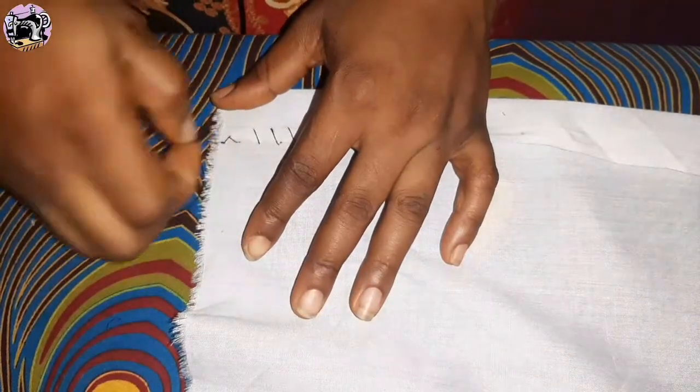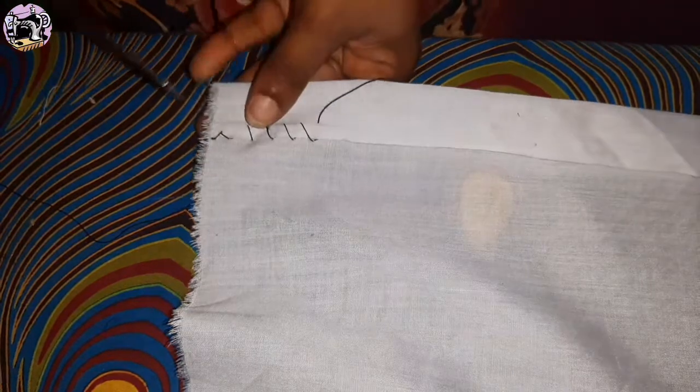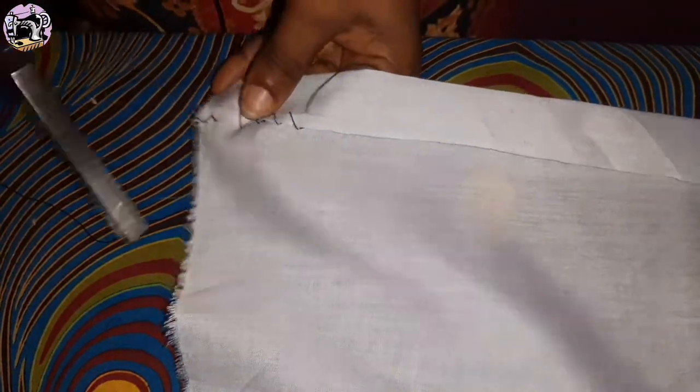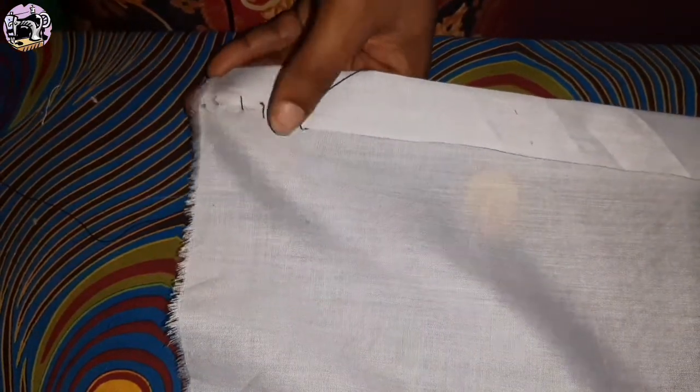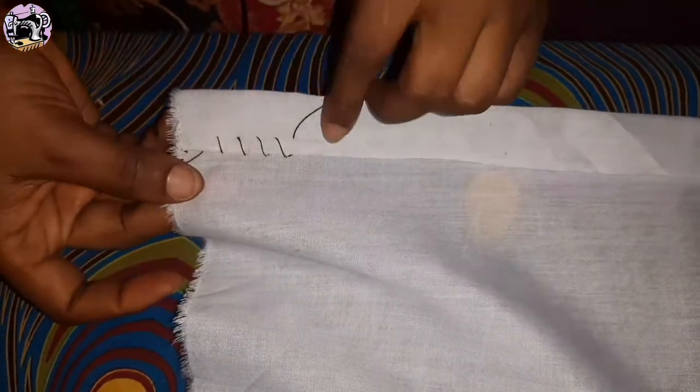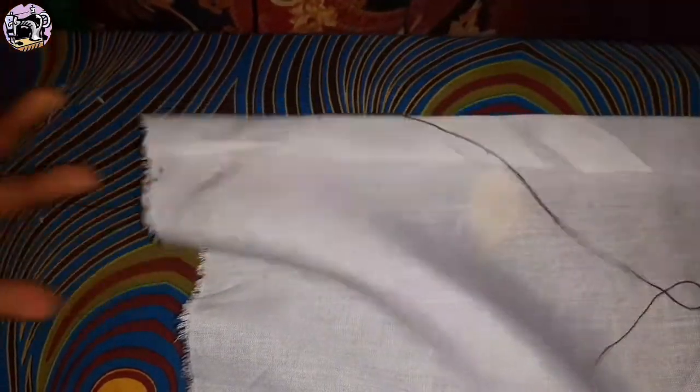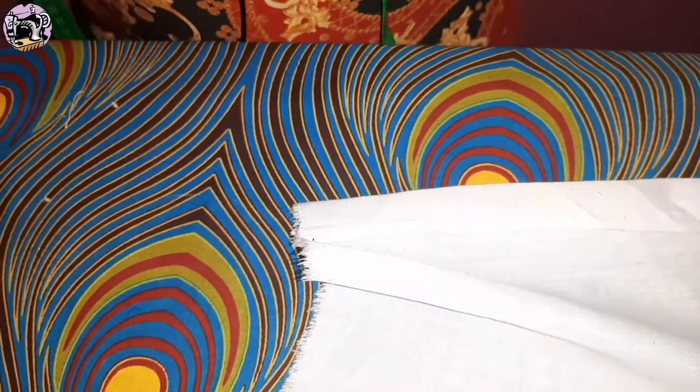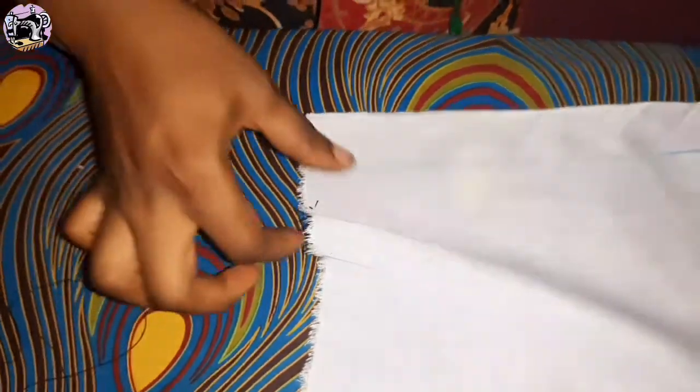So once the tailor wants to work on it, all they have to do is cut this off. When you find this, you just have to cut that edge off. So you see it's out. So that's it on temporary stitch. And then I'll go to permanent stitch.